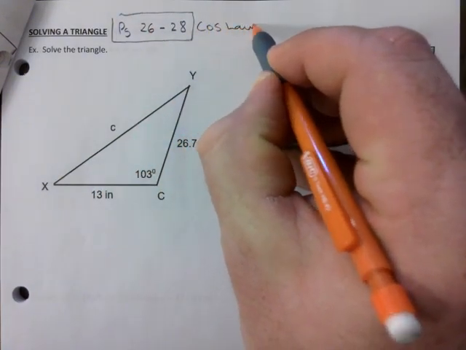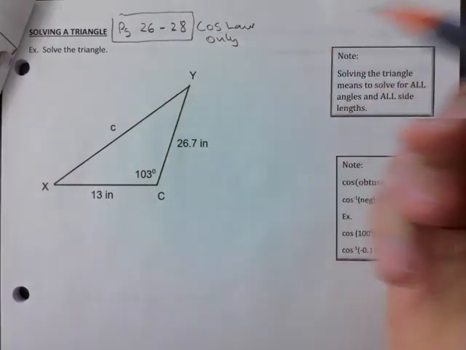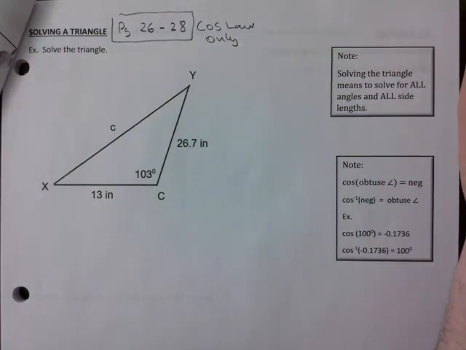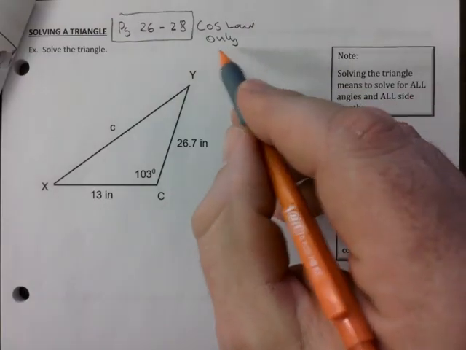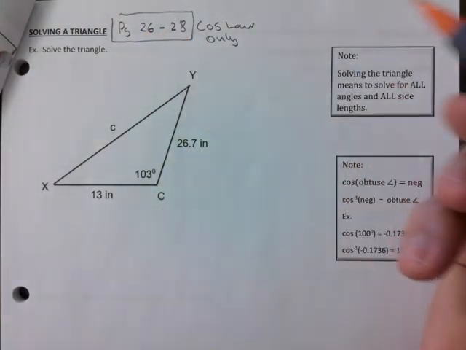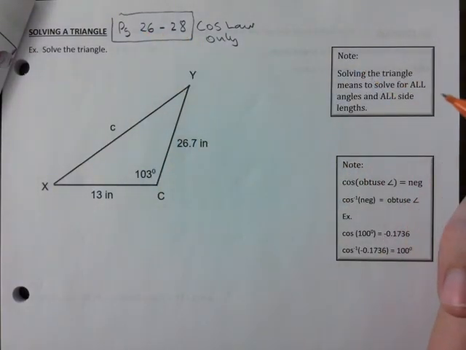I'm probably lying a little bit because technically you have to start with cosine law, but then if you switch over to sine law, that's okay. Your answers might be off by 0.01, but that's a natural thing. You will not lose marks for that. So I want you to work through these pages. I will walk around and see what you get.